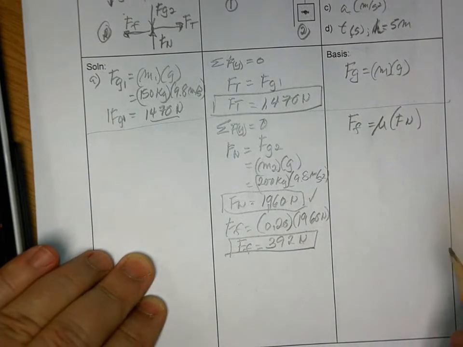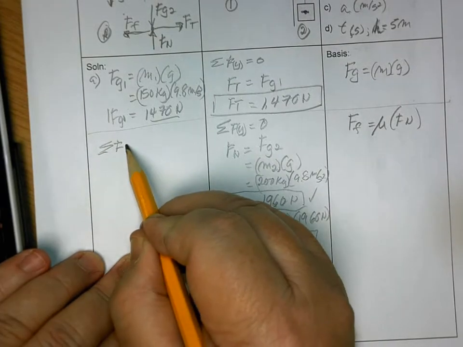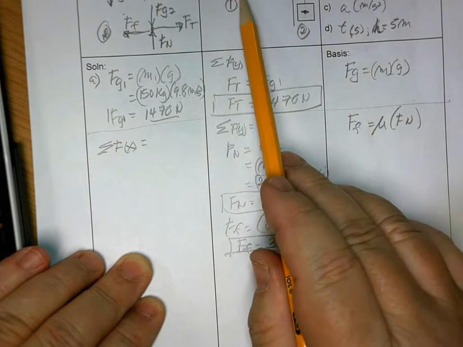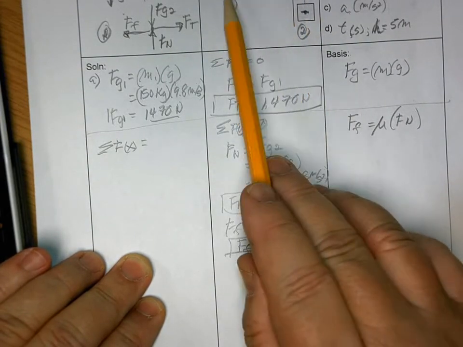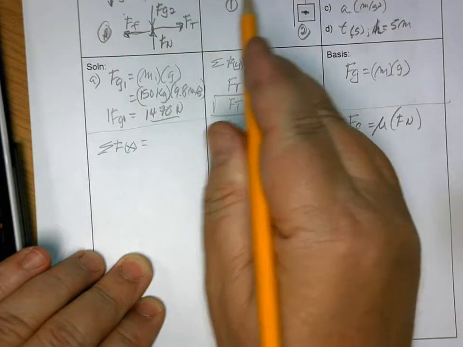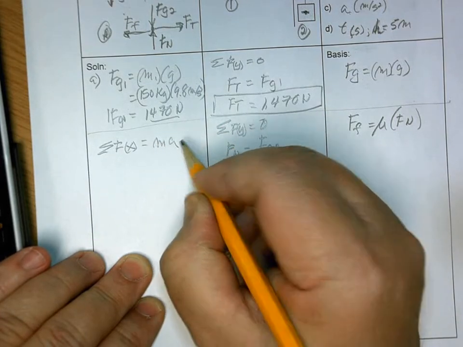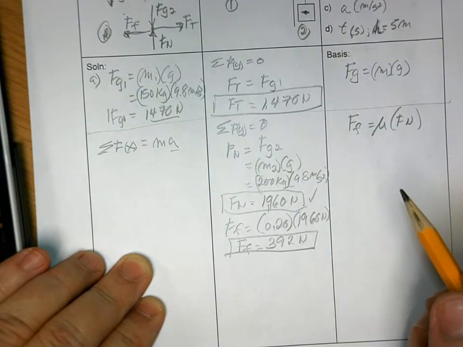Ooh, difficult. Okay, here, this is along the x. And it is not equal to 0. You look at this. This is going to fall. That's going to pull it. So this whole thing will be moving. And therefore, the summation of the forces along the x will be equal to ma. It will move, right? This a is to be determined.